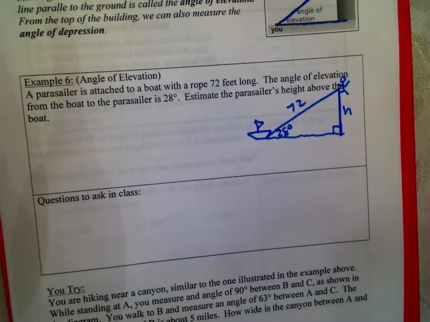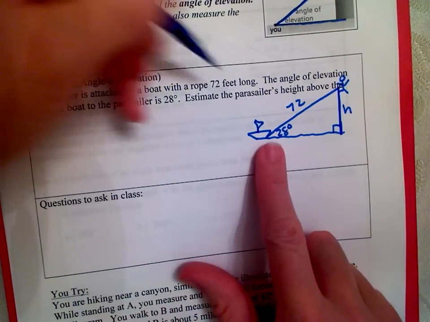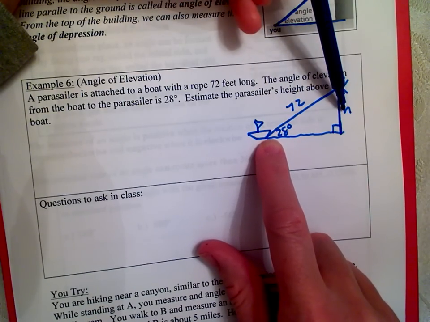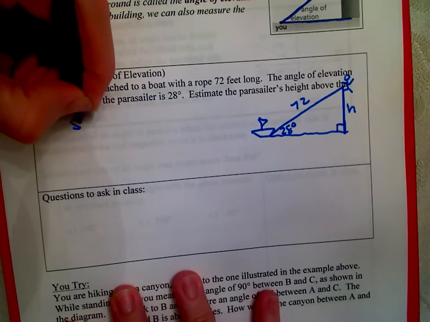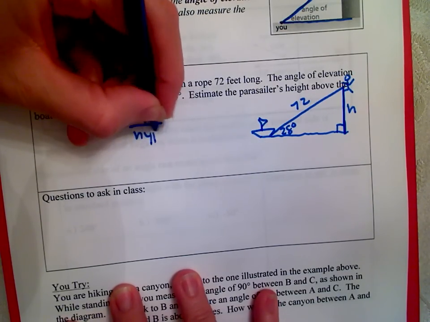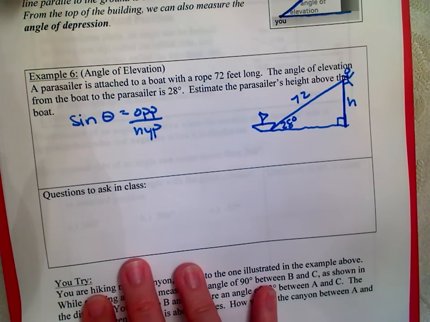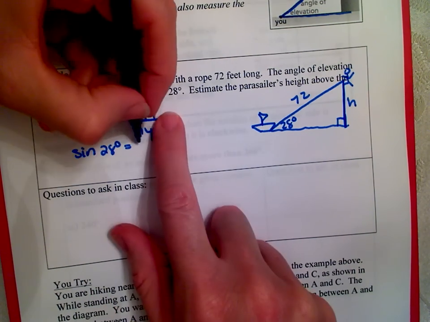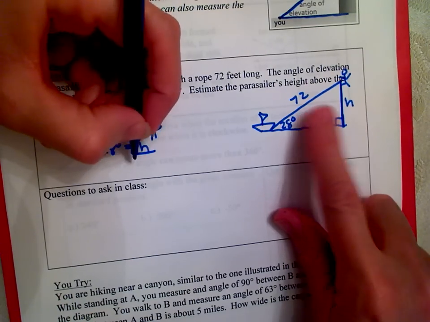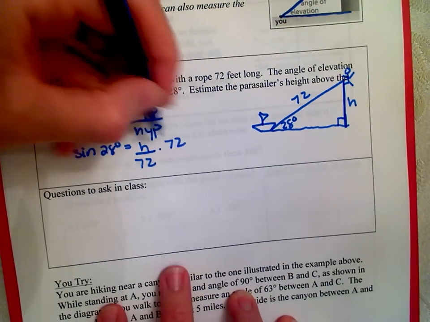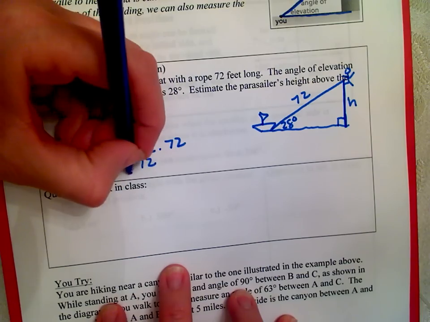Well, once you have the picture, the problem is easy, okay? If we look at our angle, let's look at what sides we have. We have the hypotenuse, and we also have the side marked H is the opposite side. And so we need to use our trig function that uses opposite and hypotenuse, and that is sine. And once again, when you've chosen your formula, just plug in what you know. I know the sine of 28 degrees will be my opposite side, which is H, over my hypotenuse, which is 72. And again, since it's divided by 72, we're just going to multiply both sides by 72.